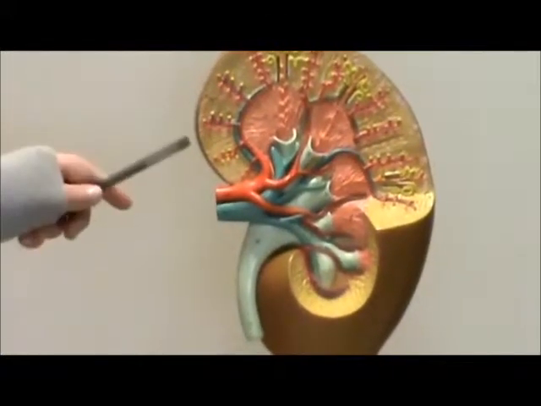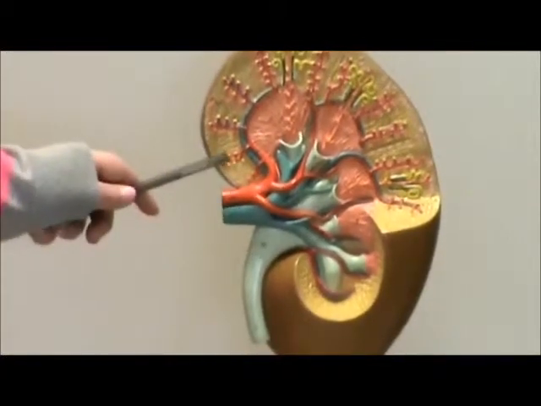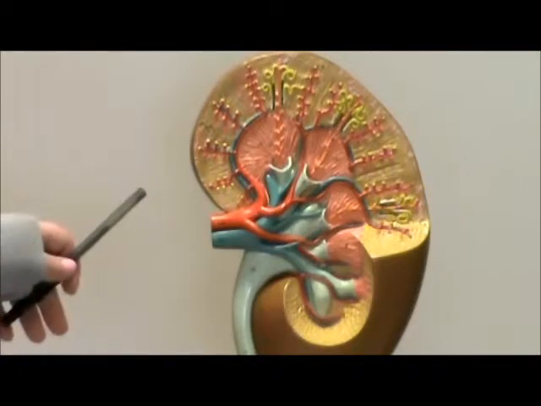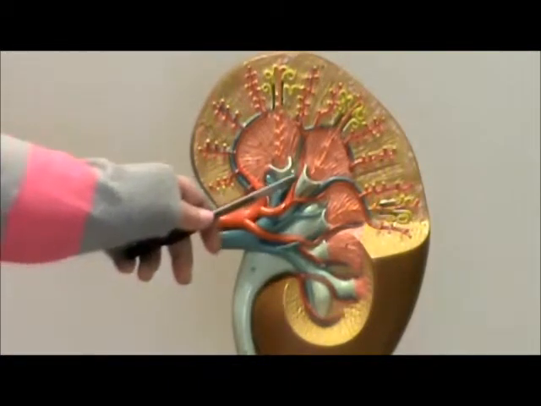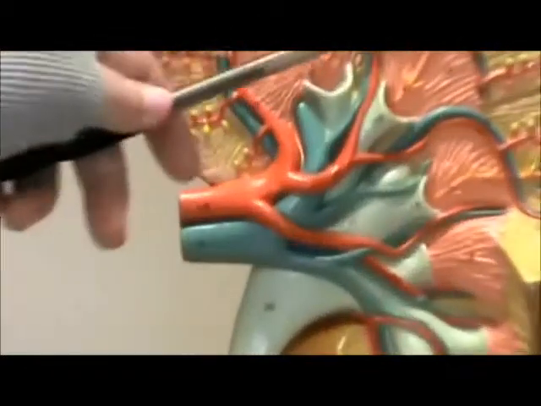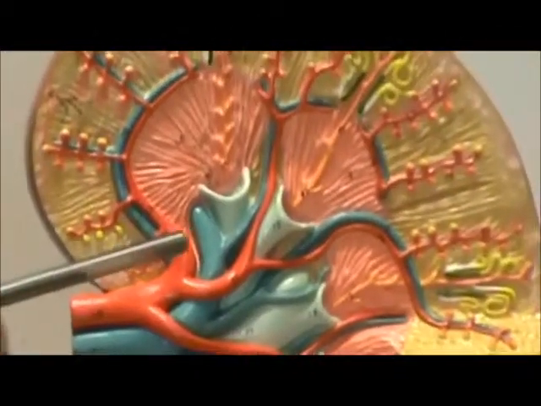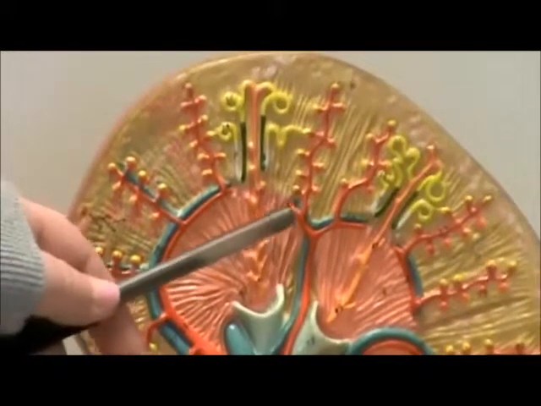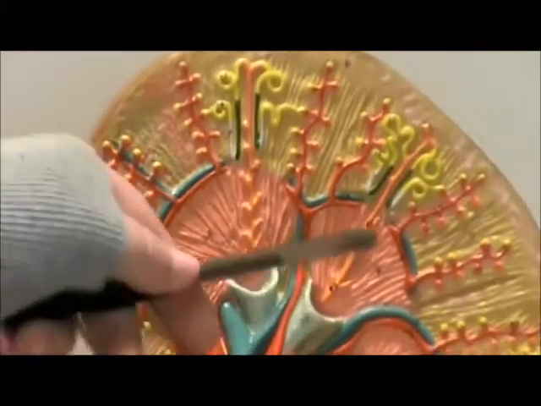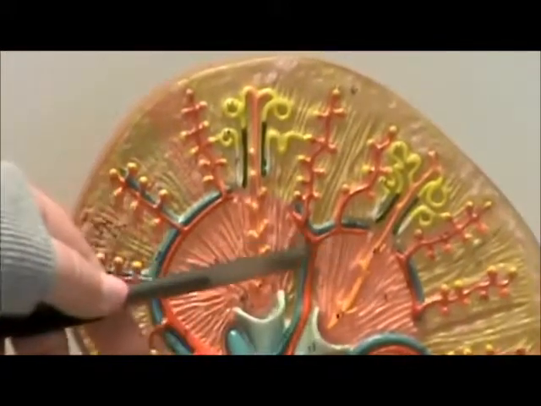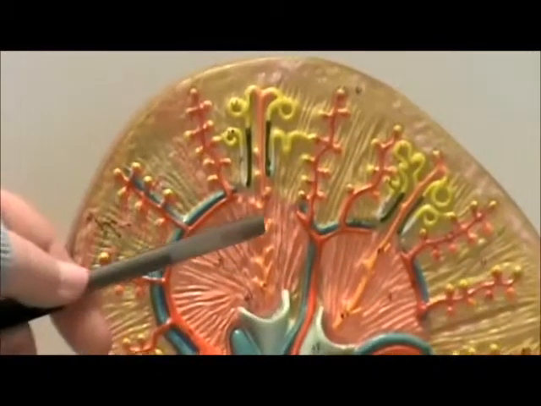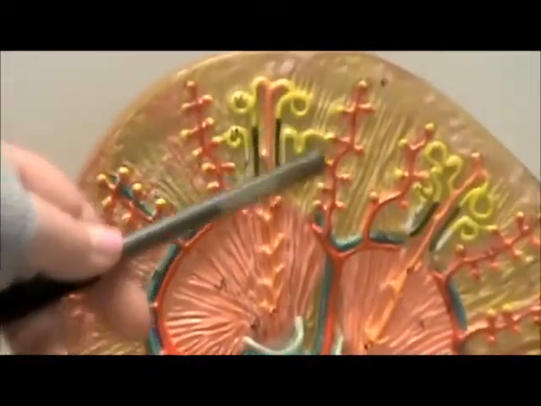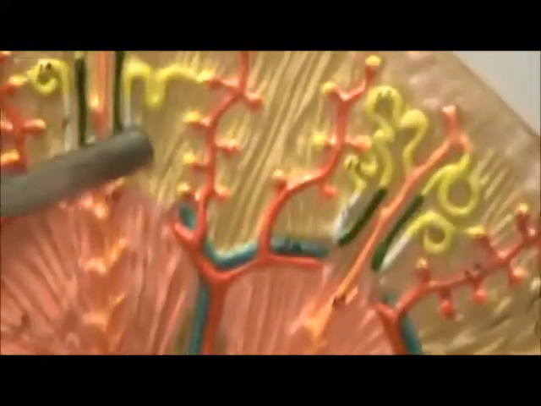Blood enters the kidneys through the renal artery at the hilum, which comes directly off the aorta. Once the blood arrives to the kidney, the renal artery begins to branch and form the segmental arteries, which then branch to form the interlobar arteries, which branch again to form the arcuate arteries, which arch above the renal pyramid. The arcuate arteries then branch into the cortical radiate arteries that extend into the renal cortex.